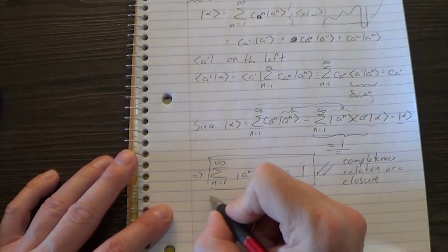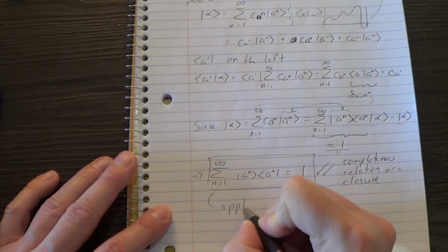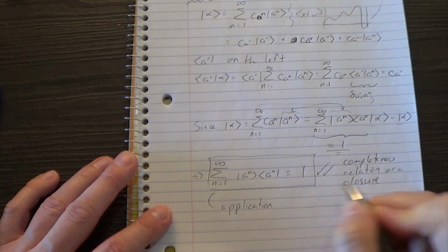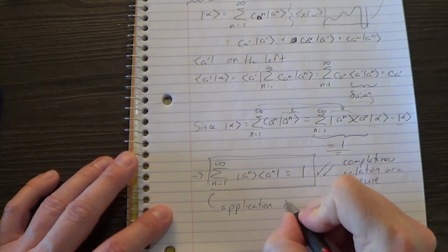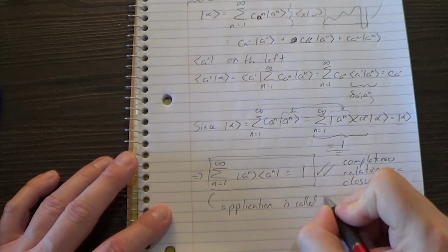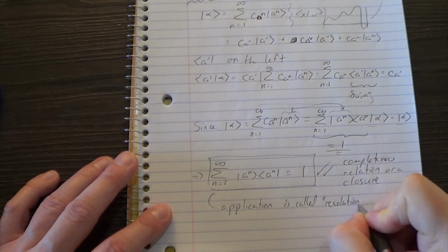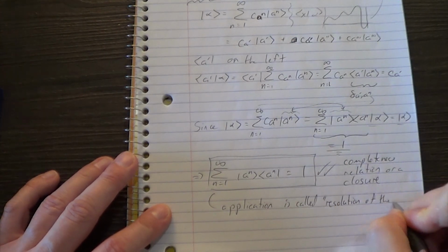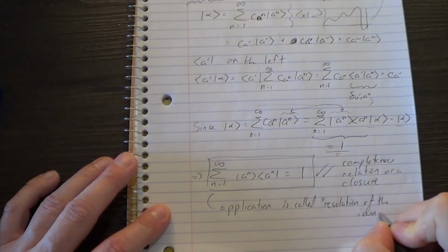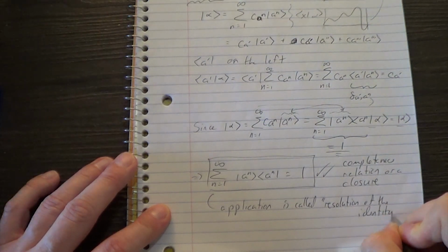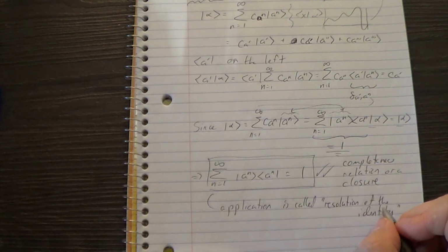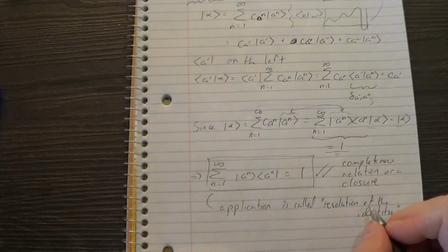What's more important is the application. The application is called, and don't forget this, resolution of the identity. I'm going to pray that that's spelled correctly.